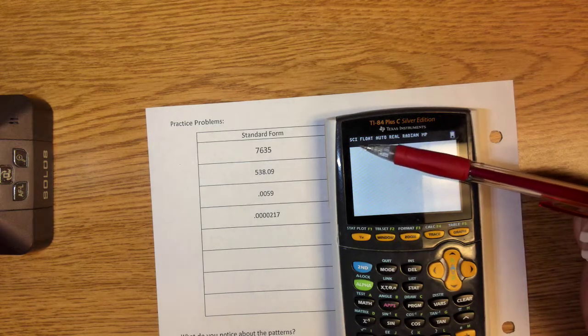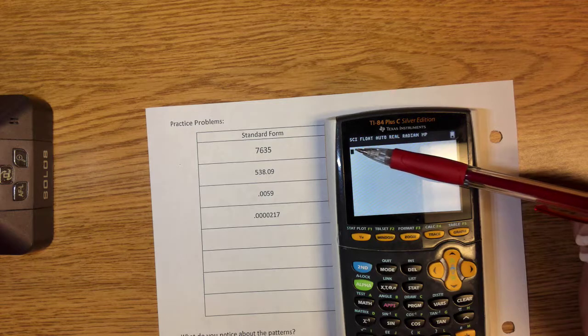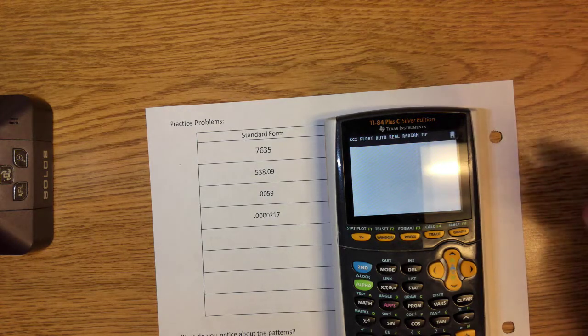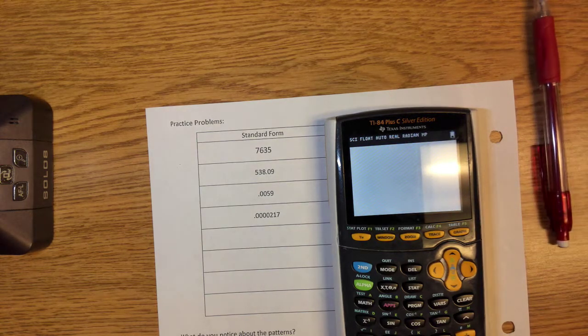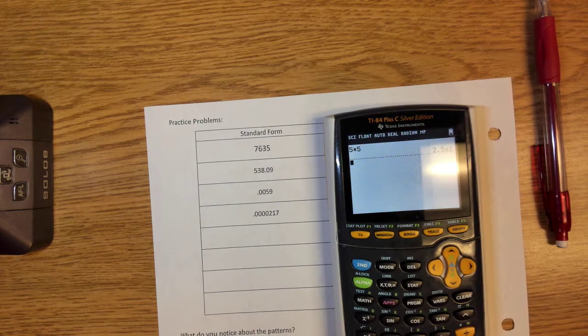Now, look at this right here. What does it say? On your calculator, it should say scientific, okay? And that's when you know that your calculator is in scientific. I could put in 5 times 5 and it would give me the answer in scientific mode, okay? So if you ever get that, then that's what has happened.